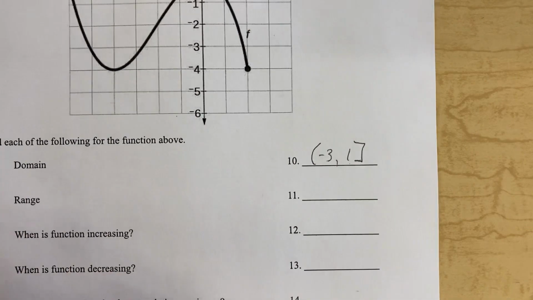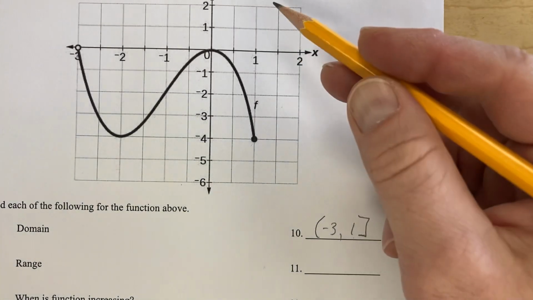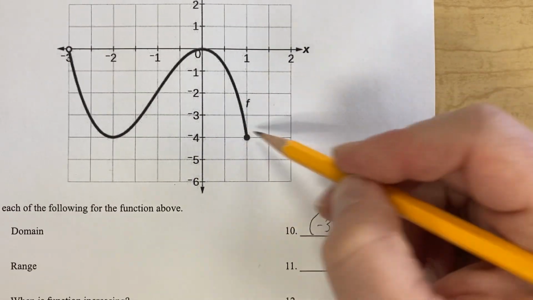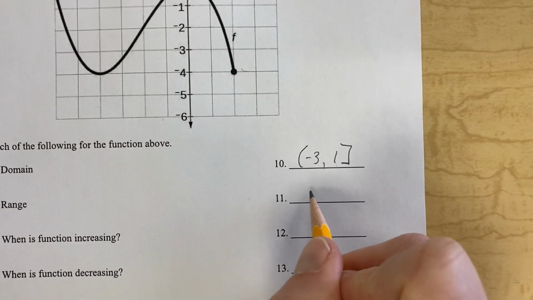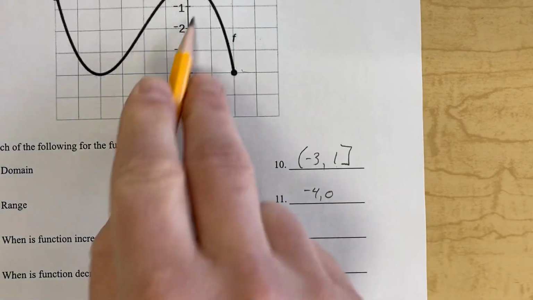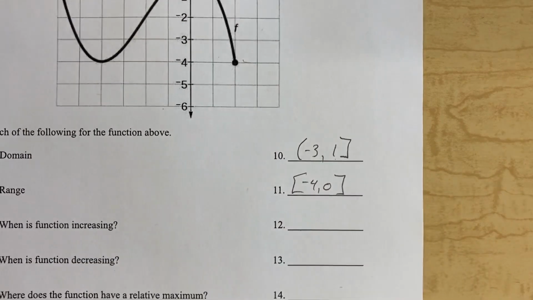Okay, so the domain again is our left to right. For the range, we're going from bottom to top, and so we can see that -4 is the lowest value that's on here. 0 is the highest value, so we're going -4 to 0, and we do have values included on both of those, so we will include that there.